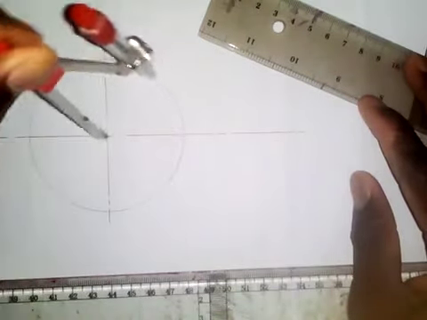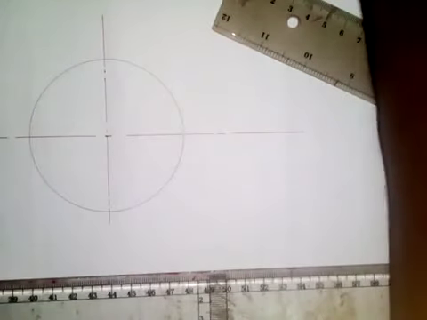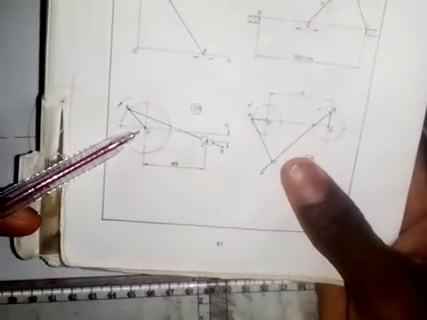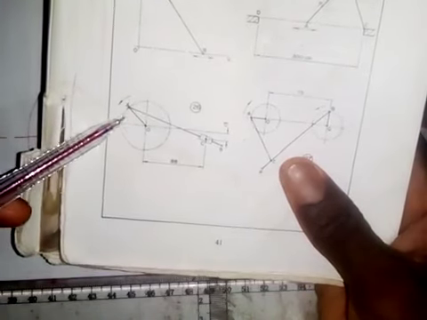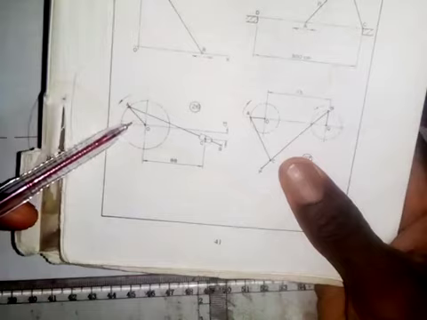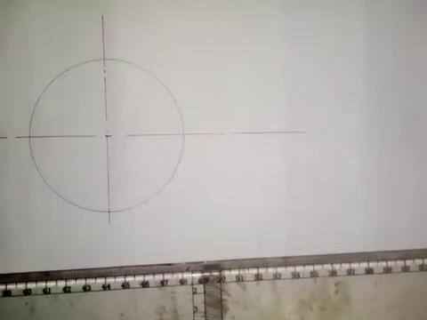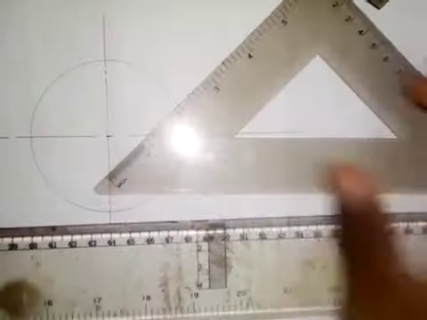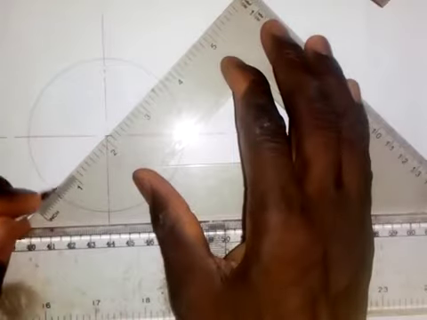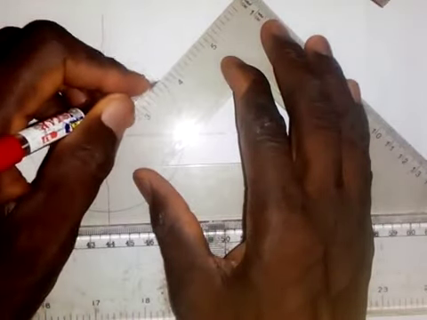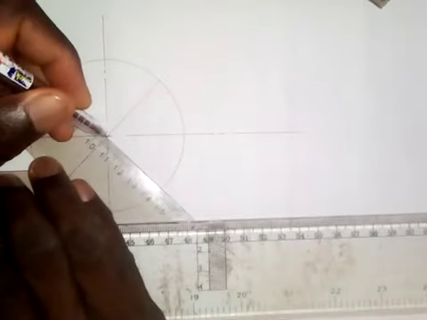So this is the circle, and looking at the diagram, this circle is divided into 8 equal parts, as we have point A in the middle of this quadrant. This angle here is 45, this angle here is 45. So here we are going to divide this circle into 8 equal parts. With our 45 degrees set square, we can easily divide into 8 equal parts, and that's what I'm doing.